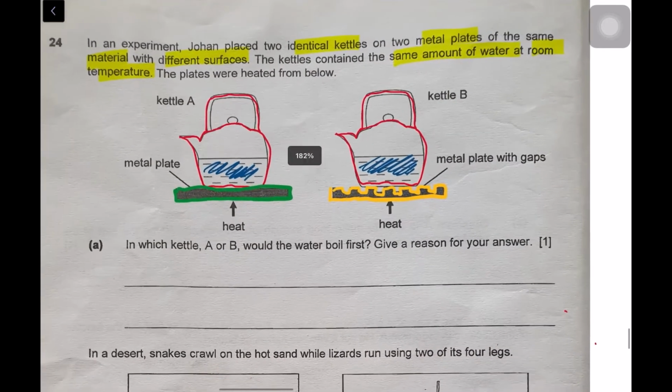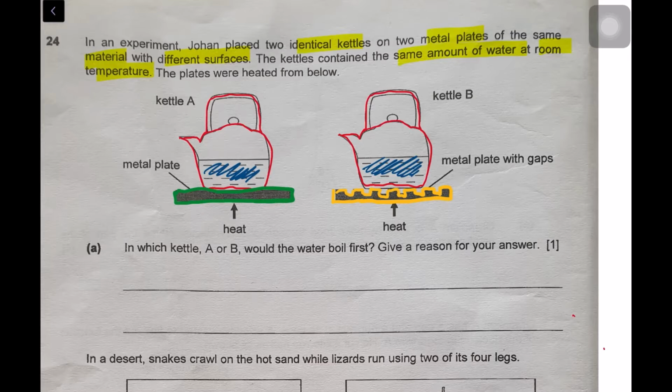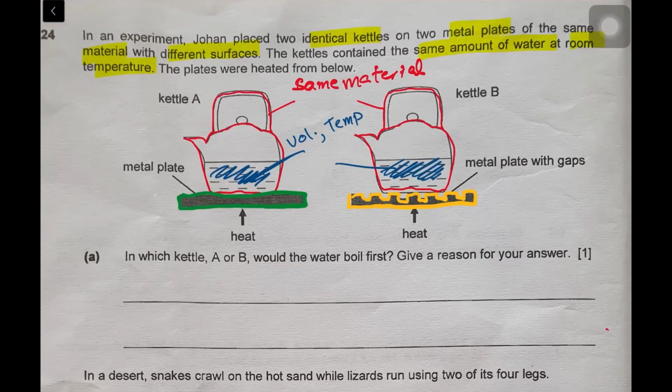Okay, so in the following figure over here, I have color coded the two figures. Now, why did I do so? Let me explain. The same color for both the kettles indicates that they're made of the same material, and then the blue color of the water indicates that they are of the same volume at the same temperature. Both are constant. Both are the same.